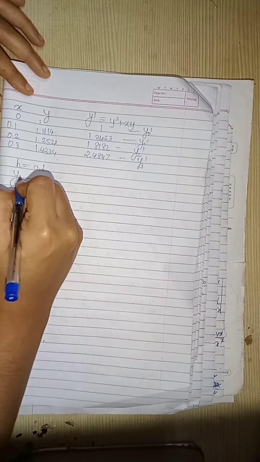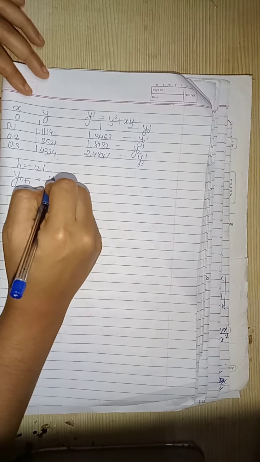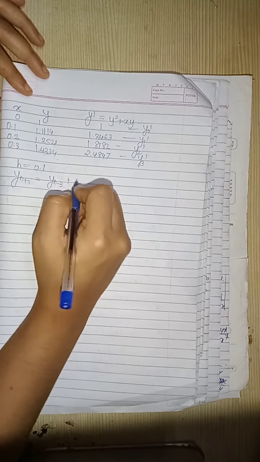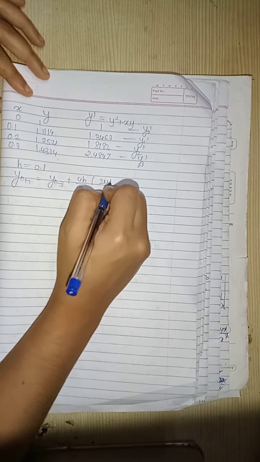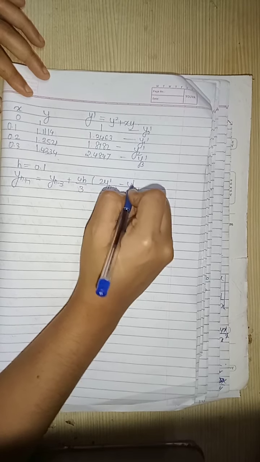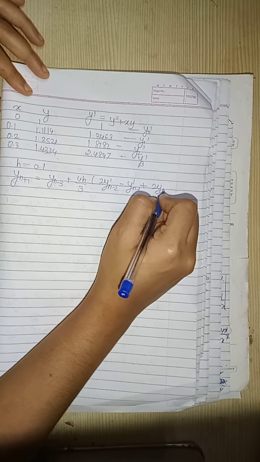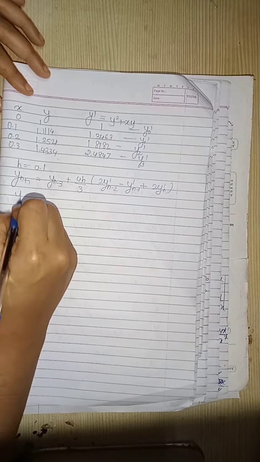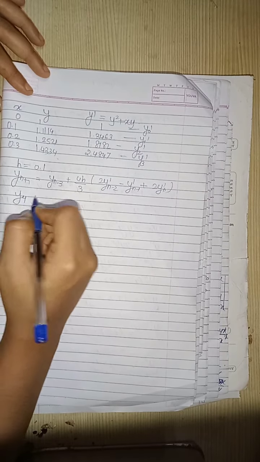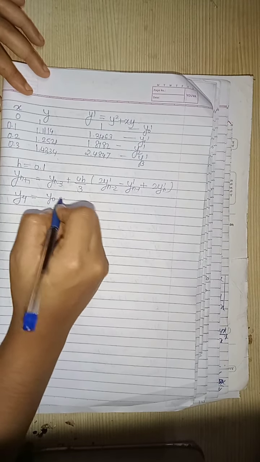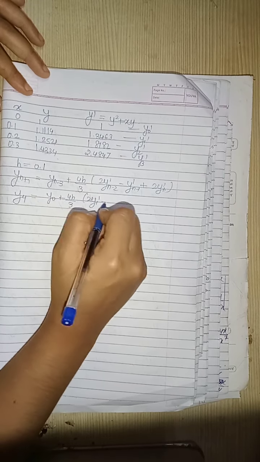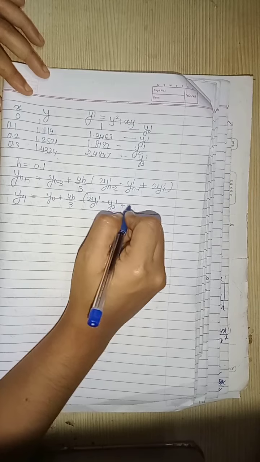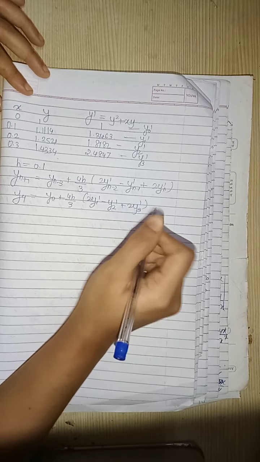Now by the predictor's formula, we have yn plus 1 equals yn minus 3 plus 4h upon 3 into 2yn minus 2 dash minus yn minus 1 dash plus 2yn dash. So from this, y4 is equal to y0 plus 4h upon 3 into 2y1 dash minus y2 dash plus 2y3 dash.